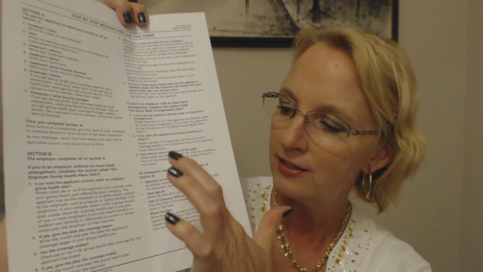Now we have one extra section on this step-by-step instruction sheet, and that's this section here. And I want to read you this. It's just this little section. That's all. We've already reviewed everything. Do you have any questions so far? Okay, great. Okay, now this is about the bottom of Section B, which we already went over. All employers need to complete the bottom of Section B.